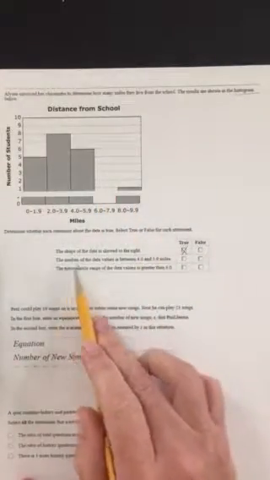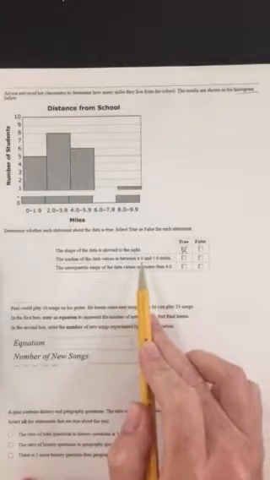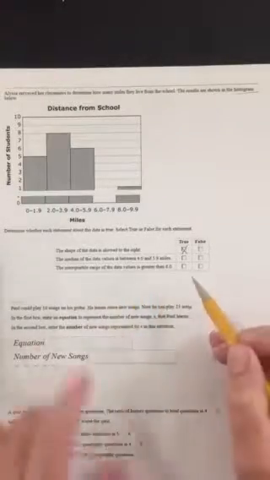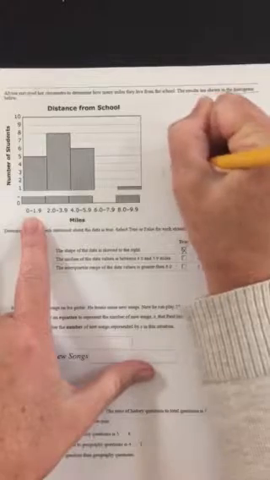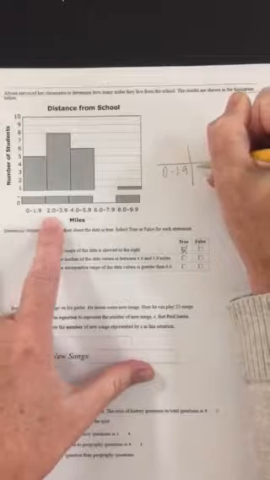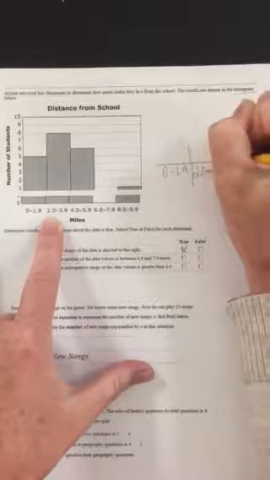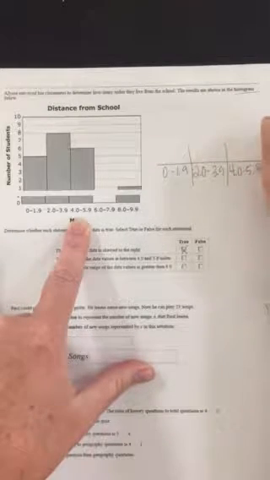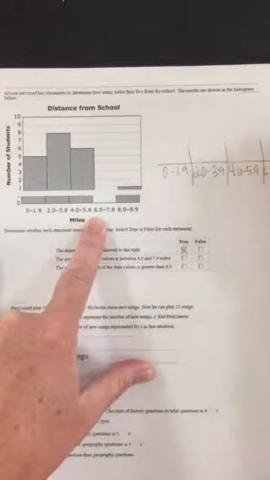left. The median of the data values is between 4.0 and 5.9. So I'm going to come down here, or over here, and I'm going to rewrite my intervals. I'm sure you can see this. And 8.0 to 9.9.